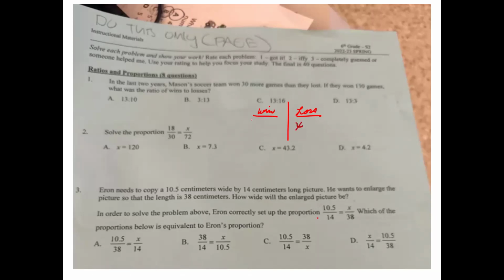Great. If X is the number they lost, what is X plus 30? What else did they give you? They won 130 games. So if they won 130 games, how many games did they lose? They won 130 games. They also won 30 games more than they lost. So your answer here is X plus 30 equals 130. What do you do with the 30 right there? Okay, so what's X equal to?